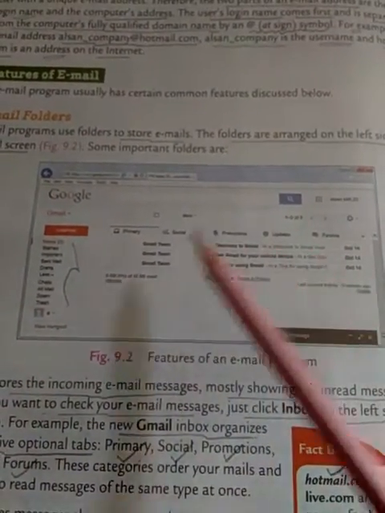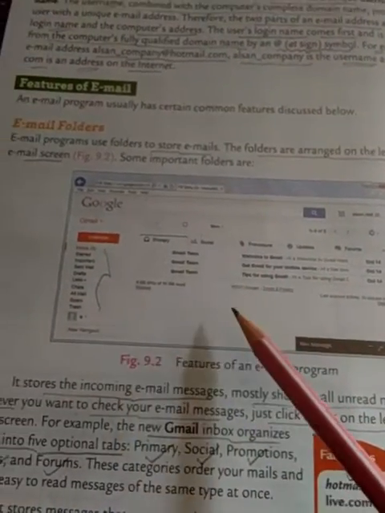Now, what are the features of an email program? This is the overview of the features of an email program.